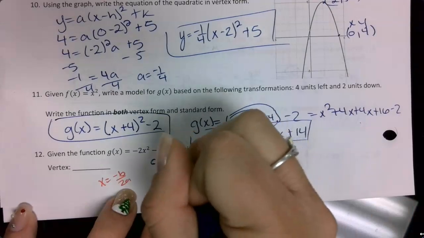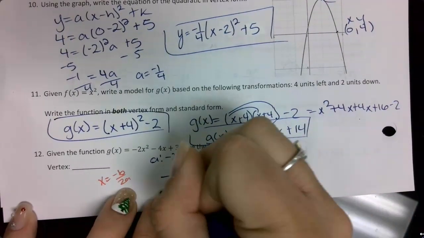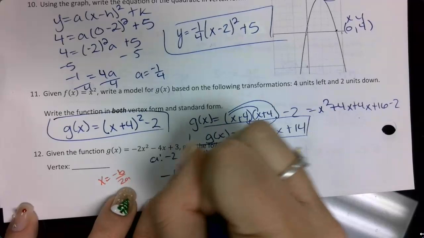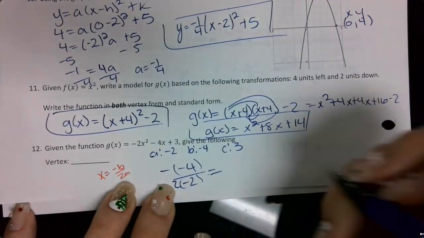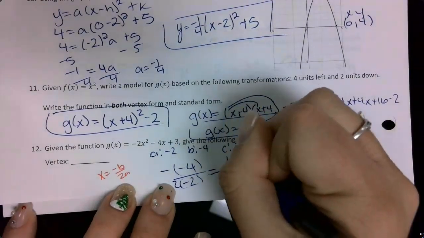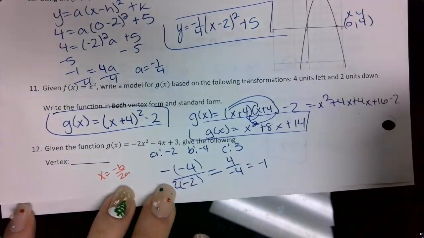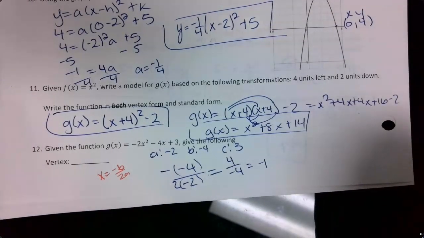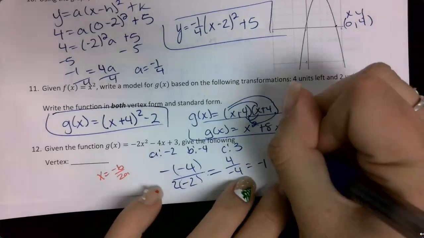So I have negative 4 over negative 2, or 2 times negative 2. So positive 4 on the top, negative 4 on the bottom gives me negative 1. That is just my x value for my vertex. I need to plug back in to find my y.